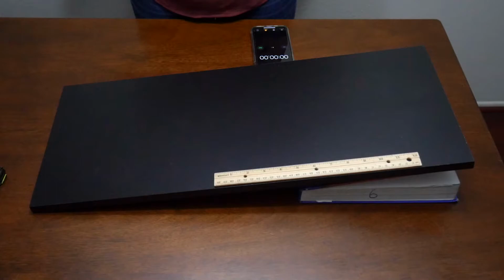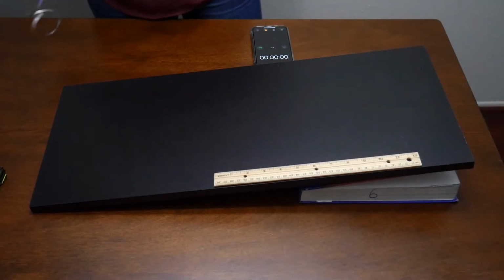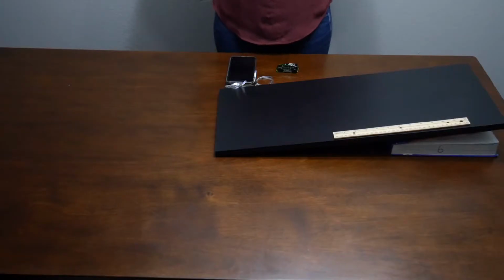It's time for segment C. What we are going to do is stop the car at 1.5 seconds. This is segment C, trial 1.